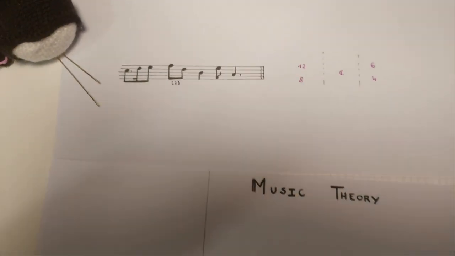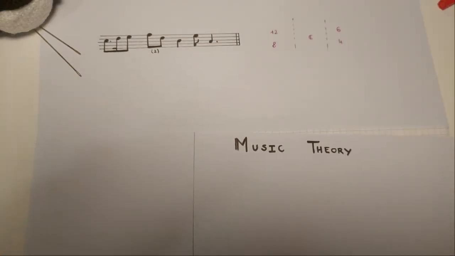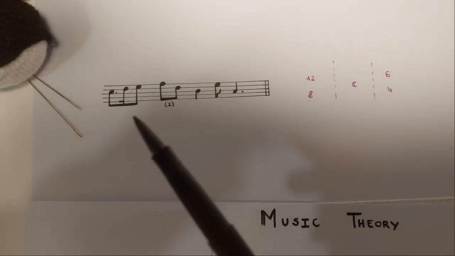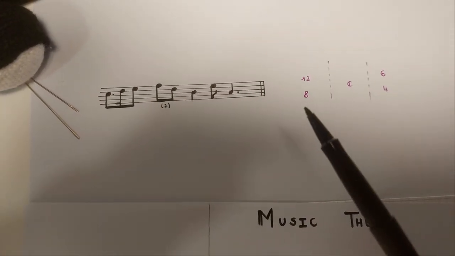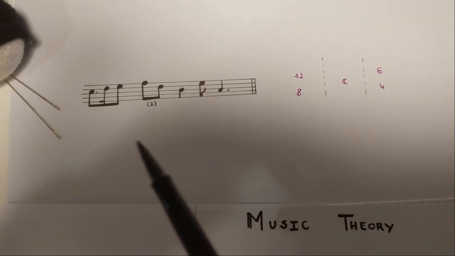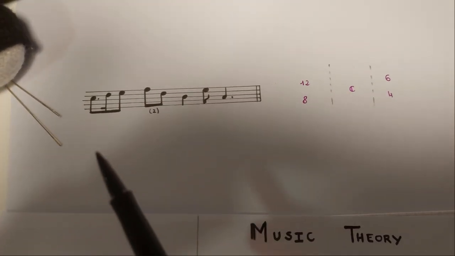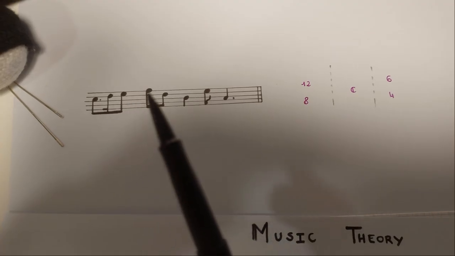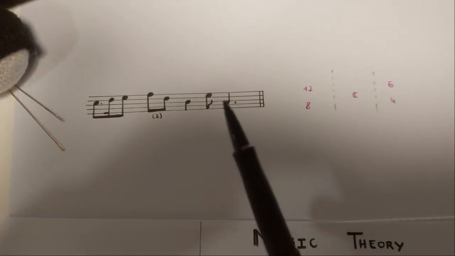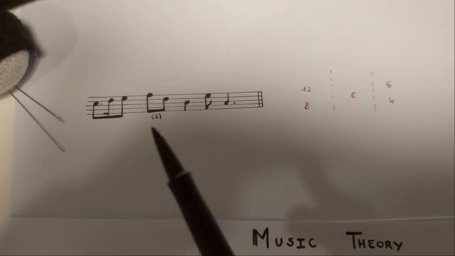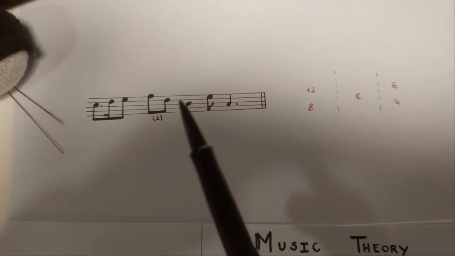bar. So first of all, music sheets are separated in different bars. So this is one bar, and on each bar there are different notes. So this one, this one, this one are singular notes, and you have combinations of notes.